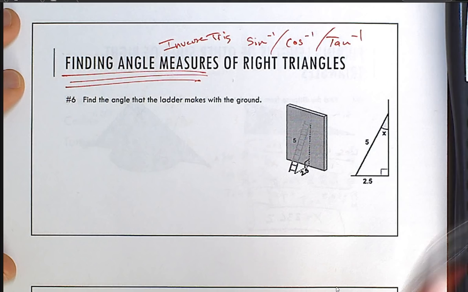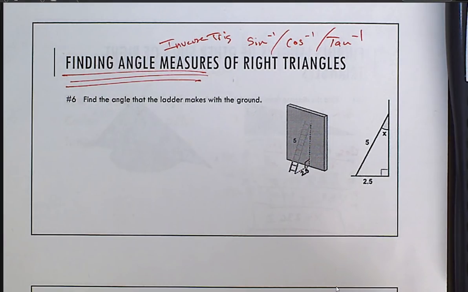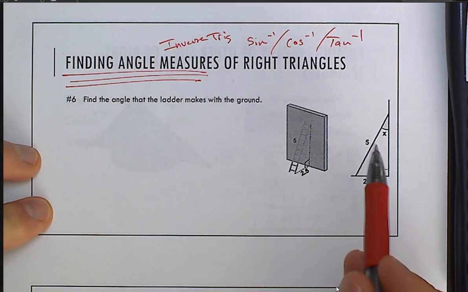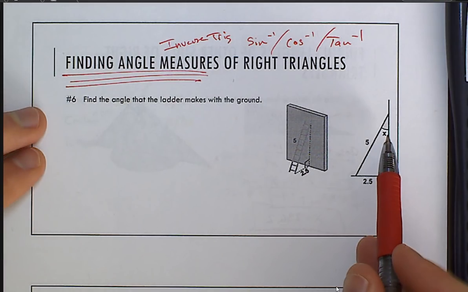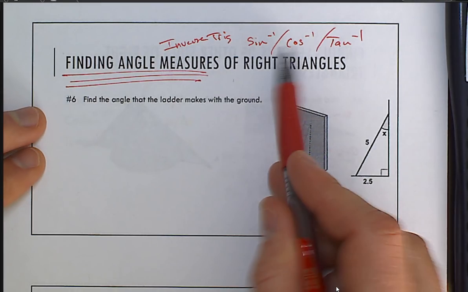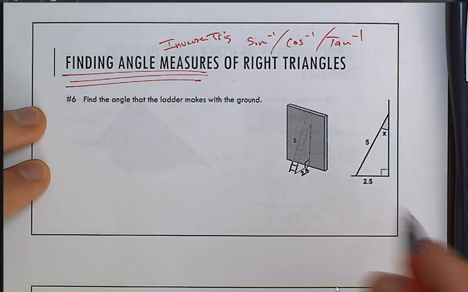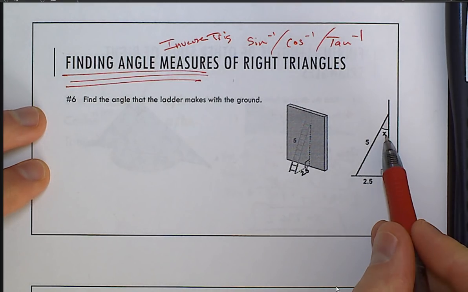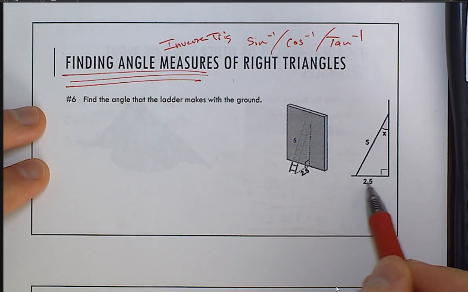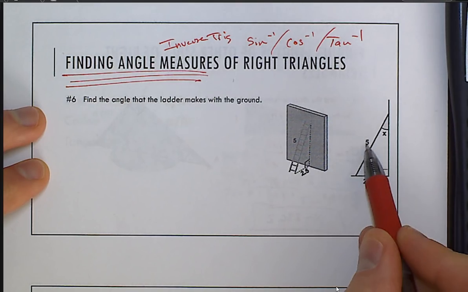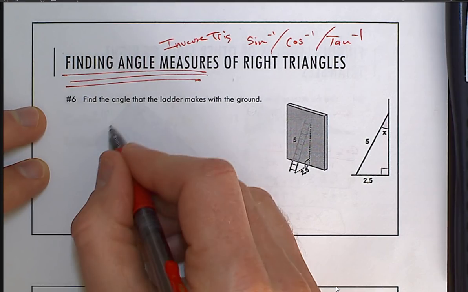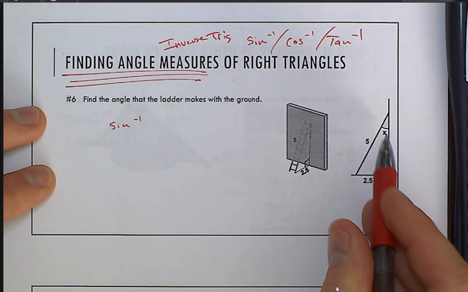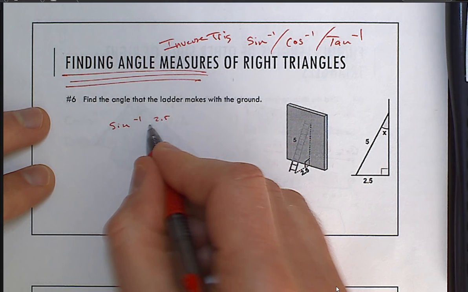Now, the nice thing is the setup that we just did is almost identical. So if you look here, I see this x, okay? First thing I notice, I'm finding an angle measure, which alerts me that I'm going to use one of these three. Now we just have to figure out which one. So again, what relationship does the 2.5 and the 5 have with the x? That's opposite 2.5 over the hypotenuse, which is 5. So what's opposite over hypotenuse? That's sine. So it's inverse sine of 2.5 over 5.